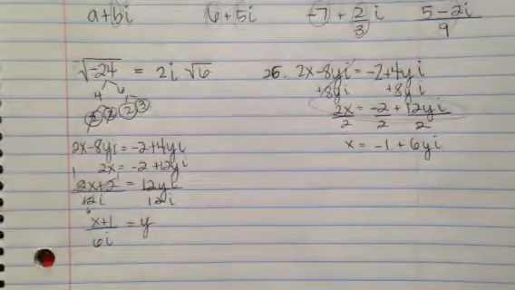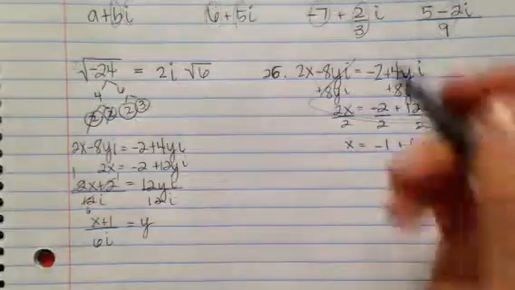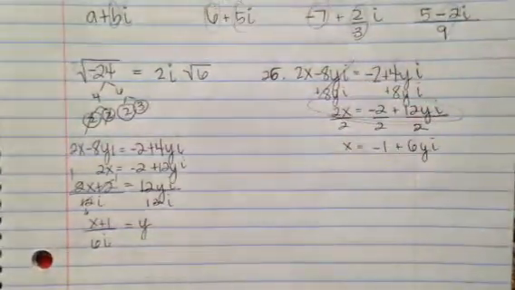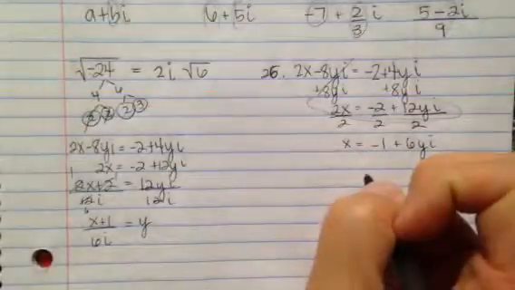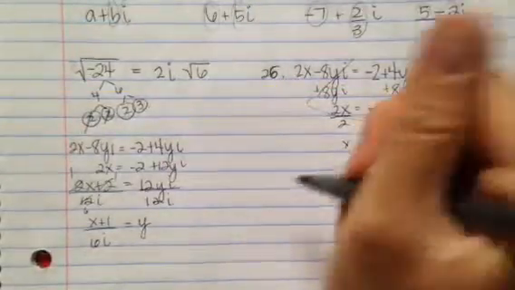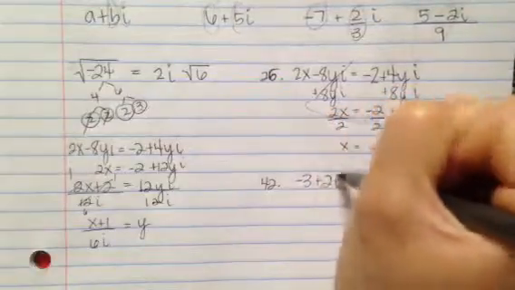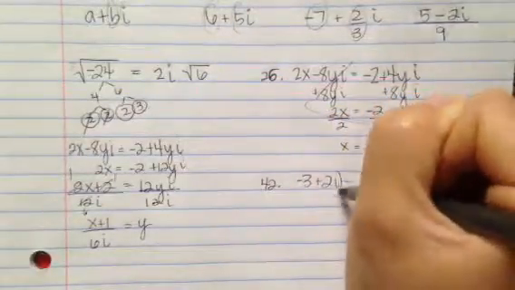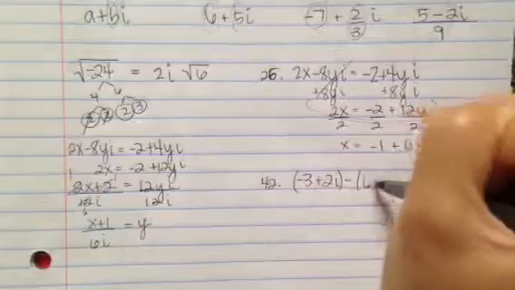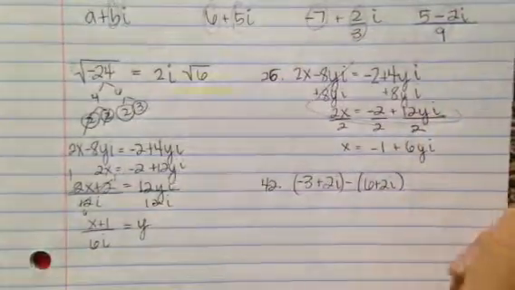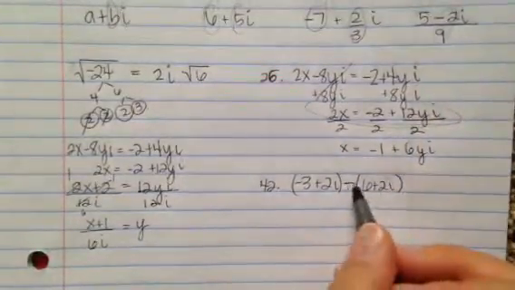And then 42 through, I think it's 60. Let's just do some of those. So actually, let's do 42 to start off. So this is a minus.